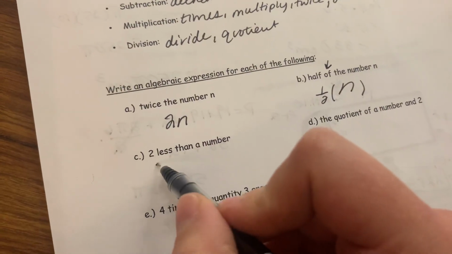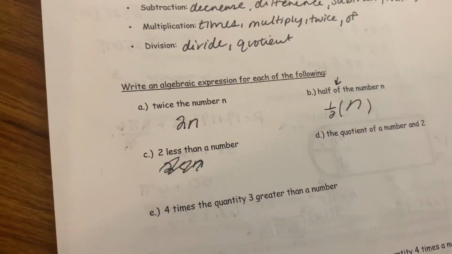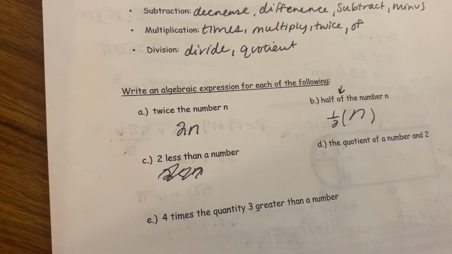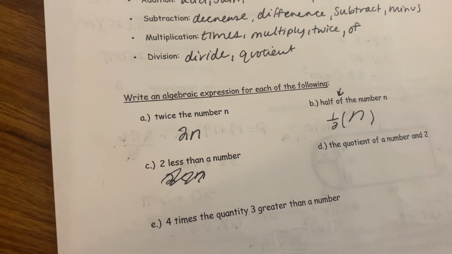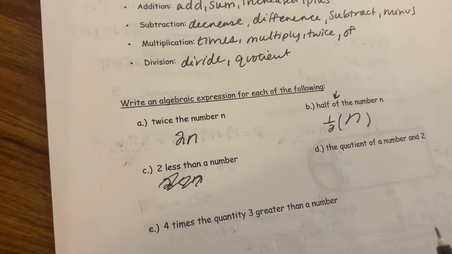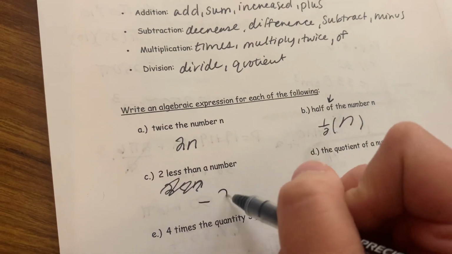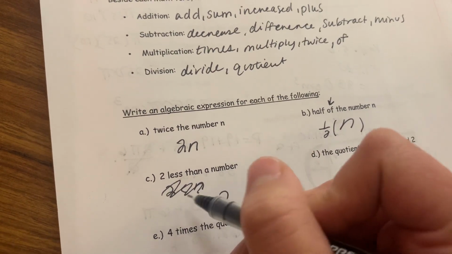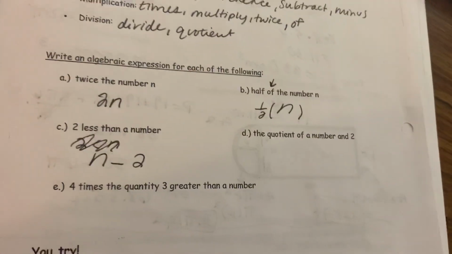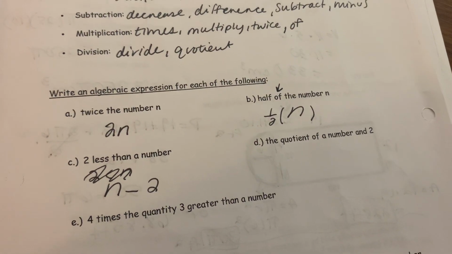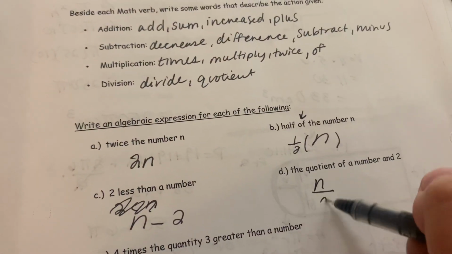2 less than a number. They don't mean this. If I said I was 2 years less than you, would I add 2 years to your age? Or would I remove 2 years from your age? If I'm 2 years less than you, I would subtract 2. So 2 less, you're removing the 2. 2 less than a number. The quotient is division. The quotient of a number and 2.